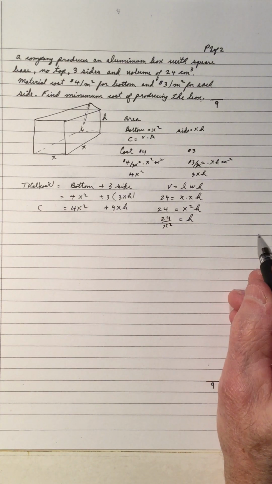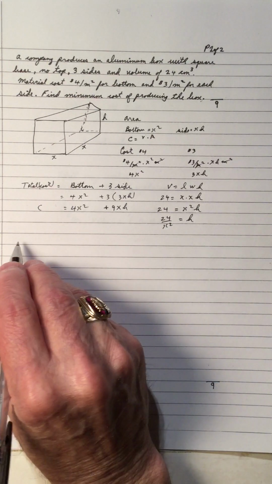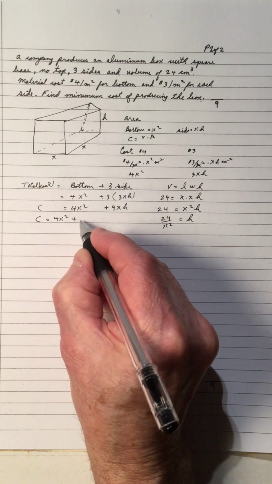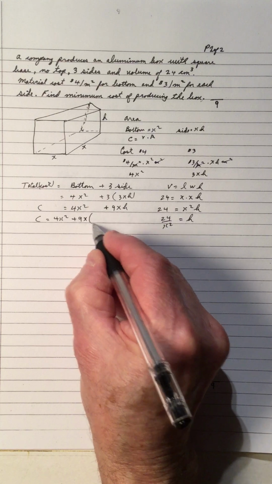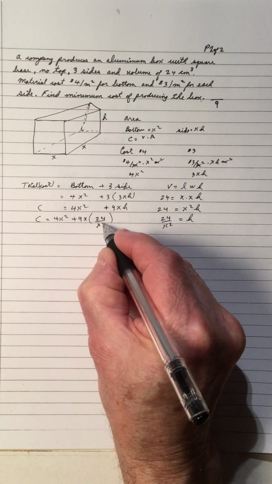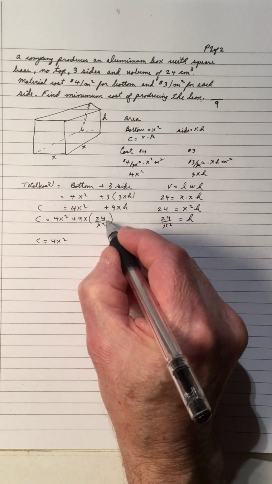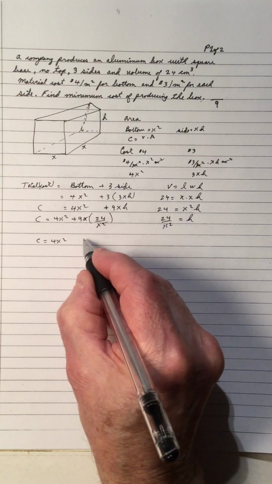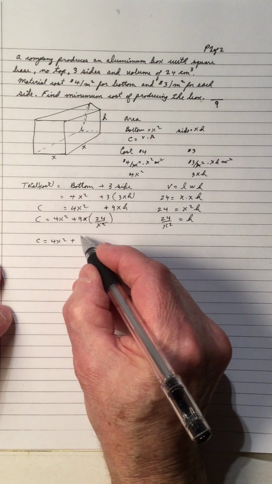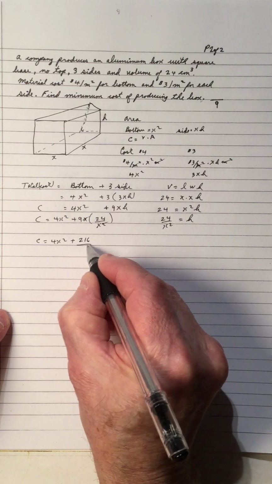Because h is a function of x, I can say the cost is 4x squared plus 9x, and h becomes 24 over x squared. So the cost is 4x squared, and the x cancels out, so I get 9 times 24, which is 216 over x.